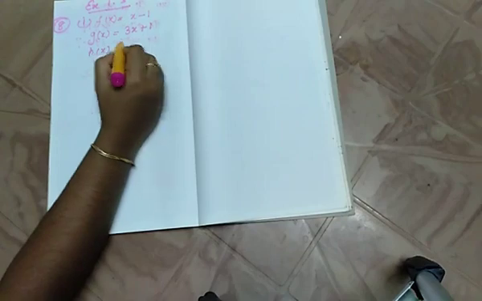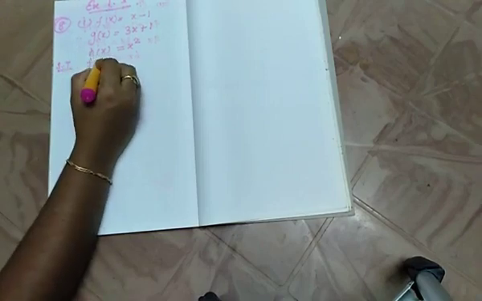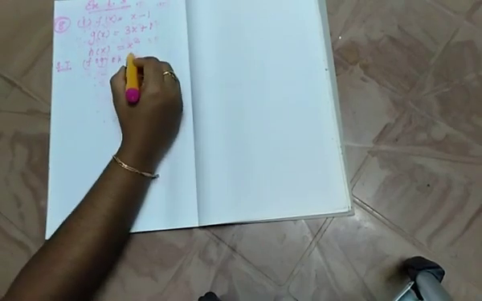Okay, so given f of x is equal to x minus 1, g of x is equal to 3x plus 1, and h of x is equal to x square. So we have to show that f of g of h is equal to f of g of h, shall we find out whether this is possible or not?